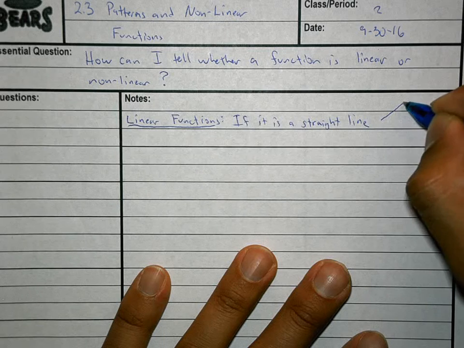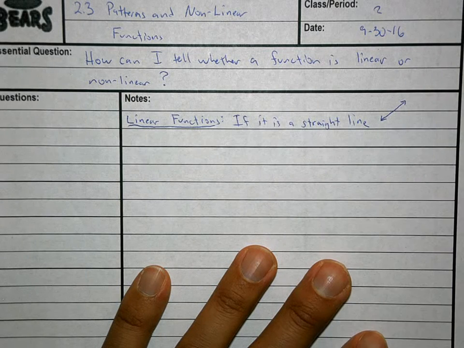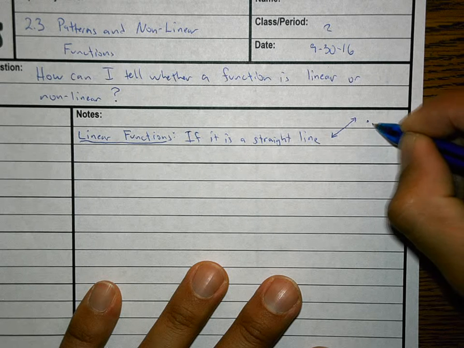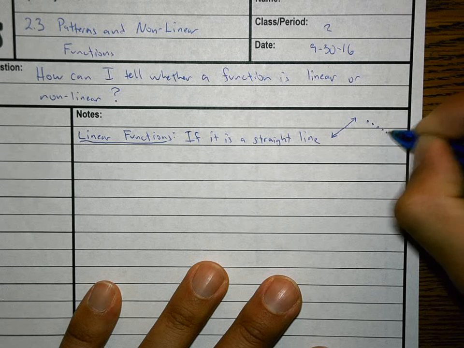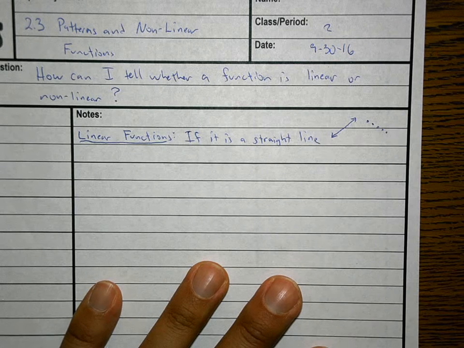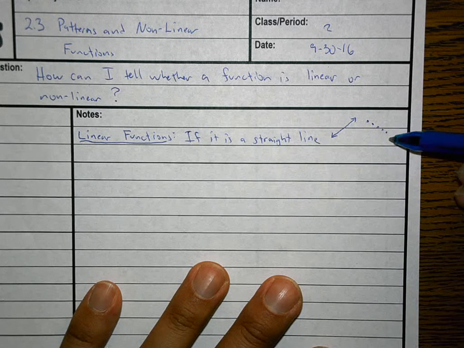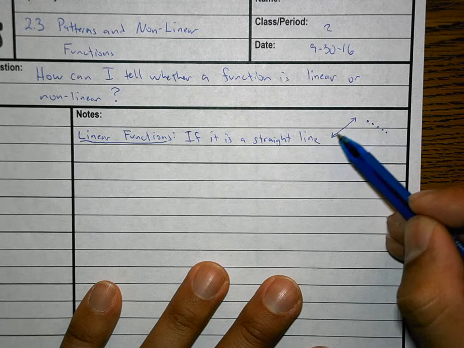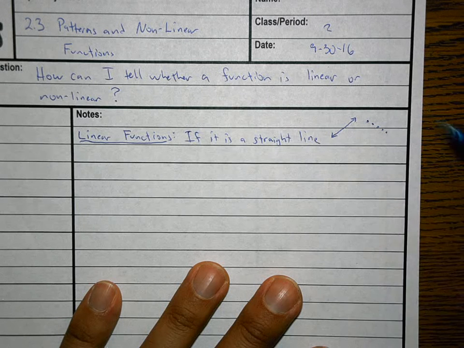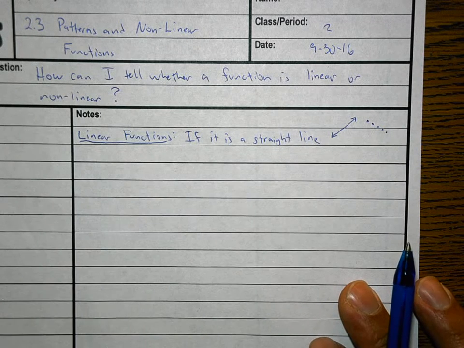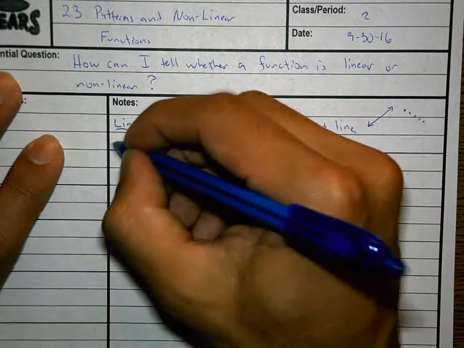If the graph looks like this, it's a linear function. If the graph looks like this, it's a linear function. It doesn't matter if it's increasing or decreasing. It doesn't matter if it's continuous, which means solid, or if it's discrete, which means dotted. It's a linear function. There are others that are nonlinear functions.